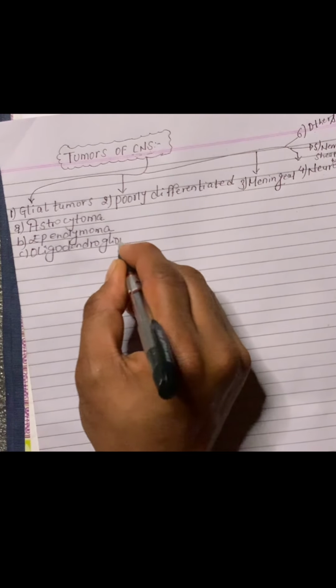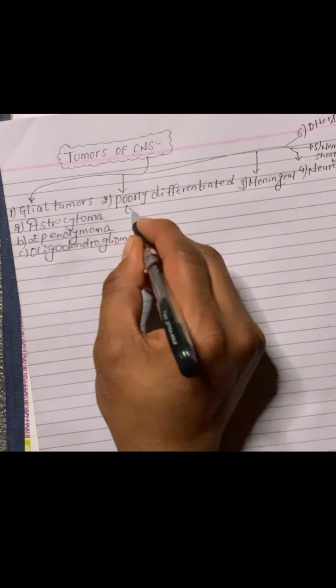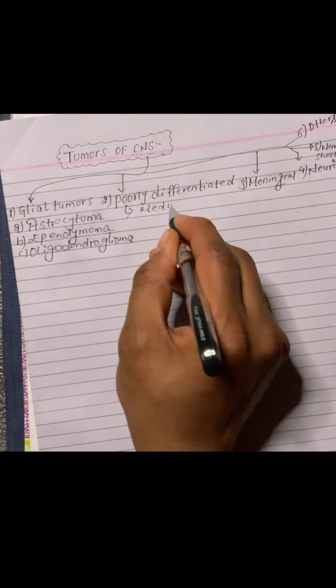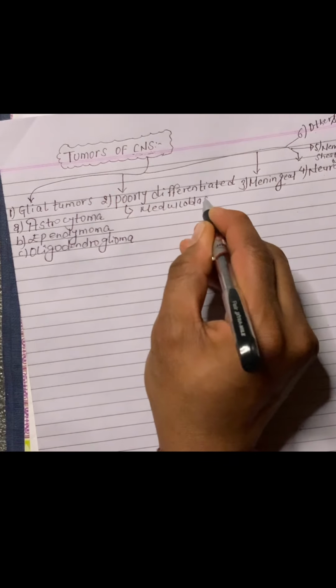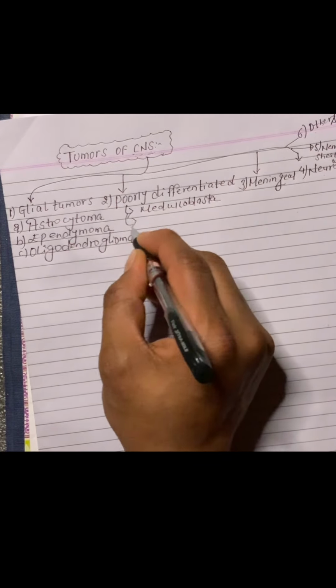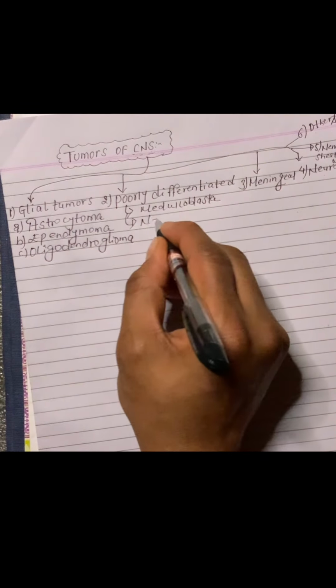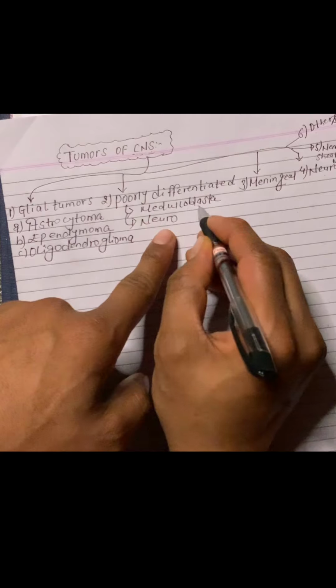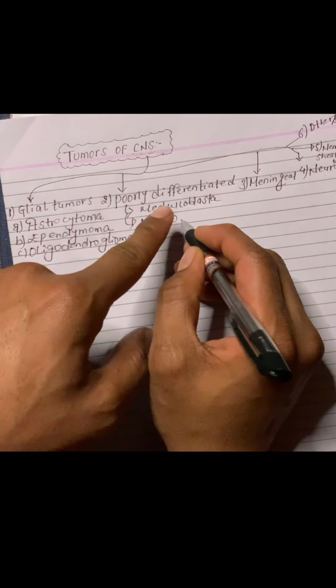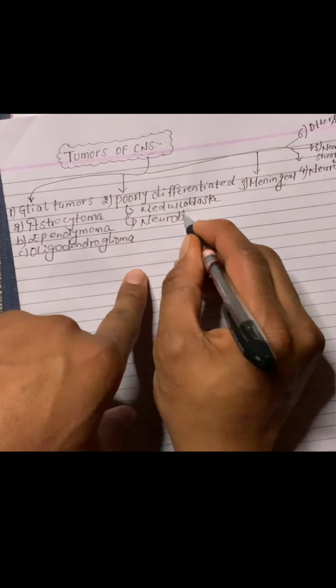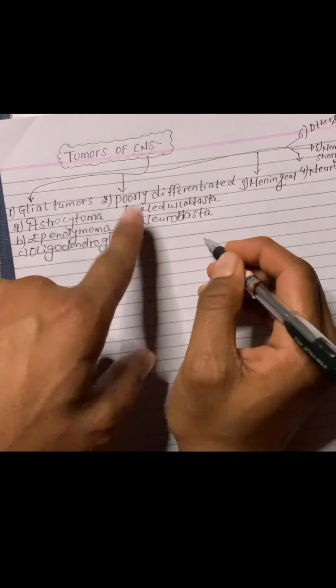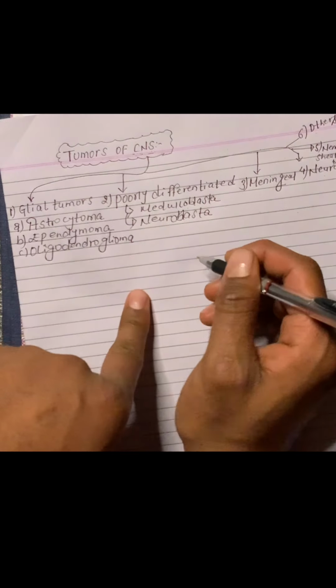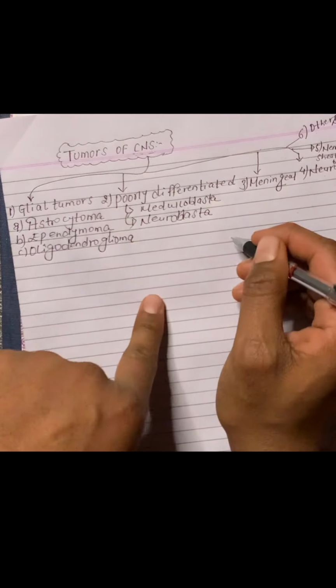Under the poorly differentiated, we can see, very important, medulloblastoma, then neuroblastoma. What you can generalize here is all the blastomas come under the very poorly differentiated. We'll be talking in detail about all these tumors in the upcoming sessions.